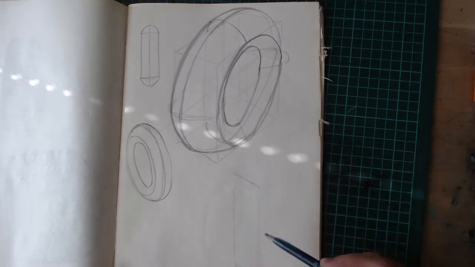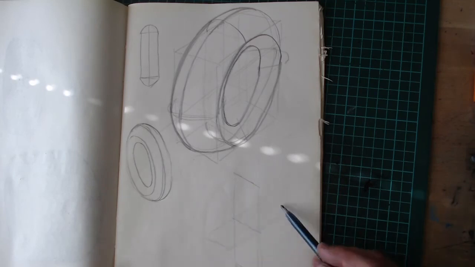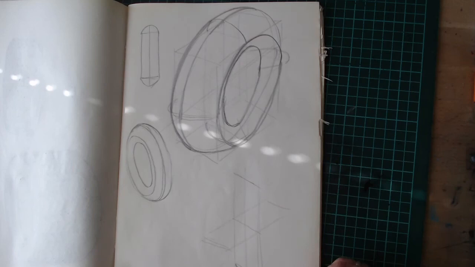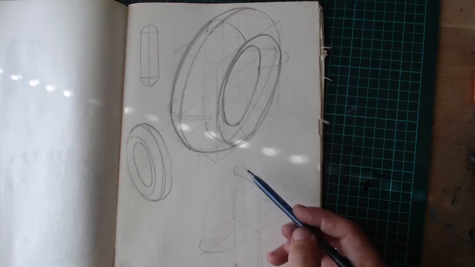It's just an example of three different ways of drawing a wheel.